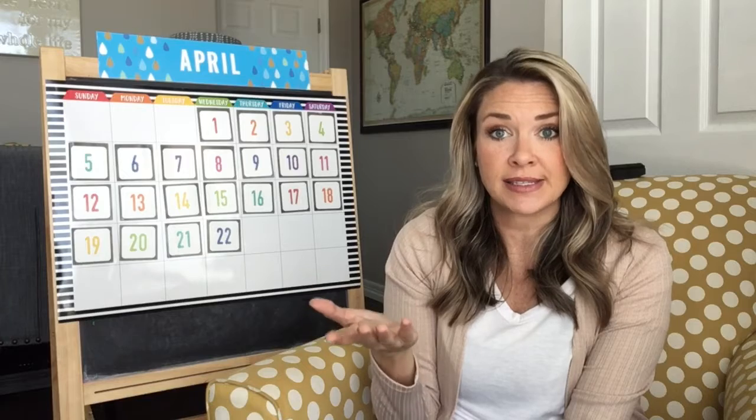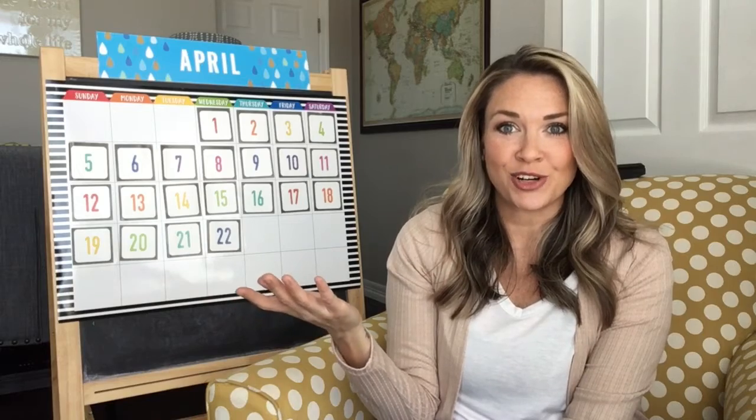And today we're going to be talking about what's called non-standard measuring. Now, what that means is we can use anything to measure. We don't have to use a tape measure or a ruler. You will do that a lot as you get older.